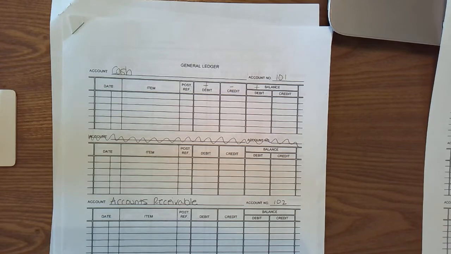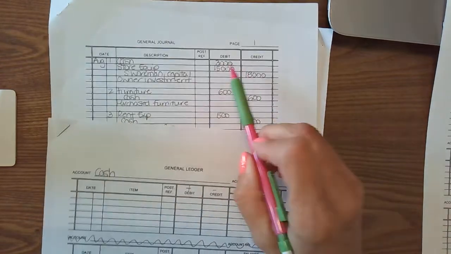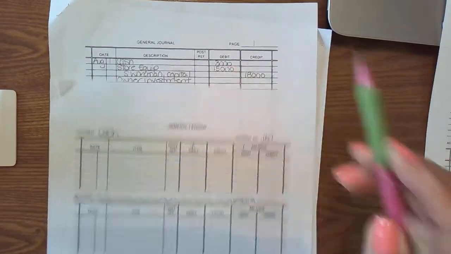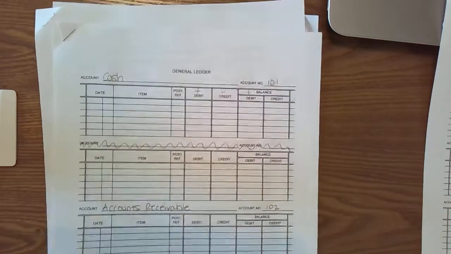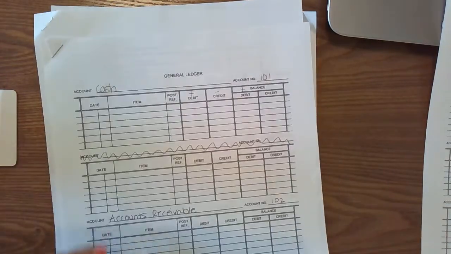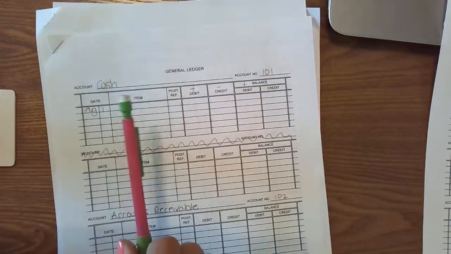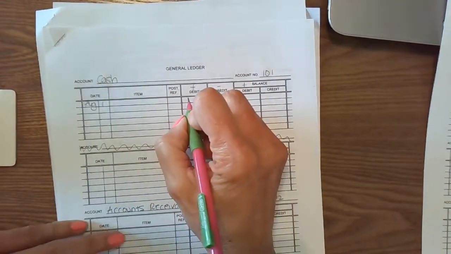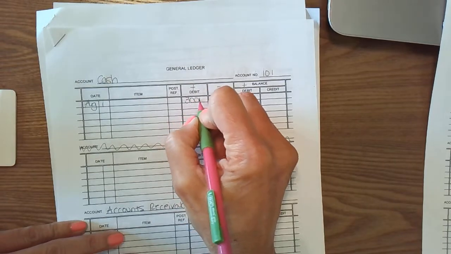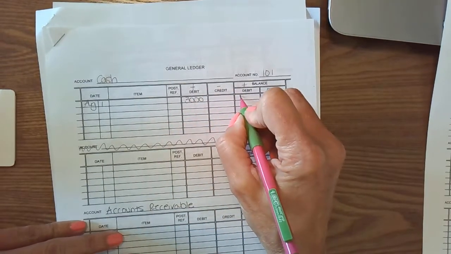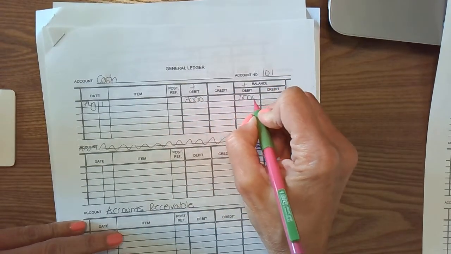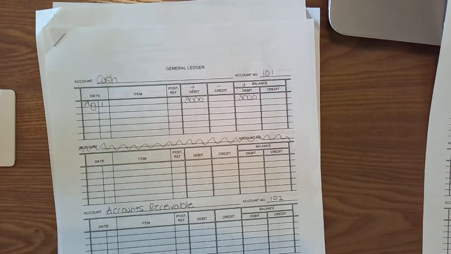Okay, so that's where we're starting, with our cash, and we're going to post a $3,000 debit. So I'm going to put my date off my journal, August 1st. Nothing goes in the item column. In the first debit column, we're going to put $3,000, and that is going to bring our balance over to our debit plus side. Because we had 0 before, we add 3,000, so our new balance is 3,000.